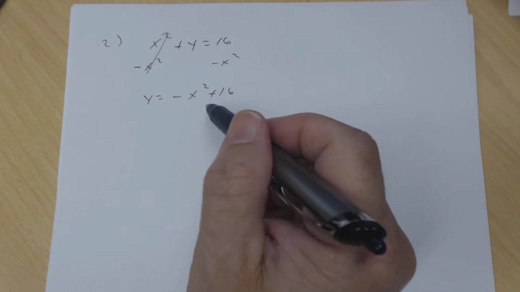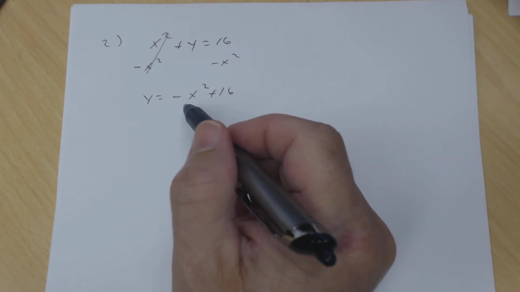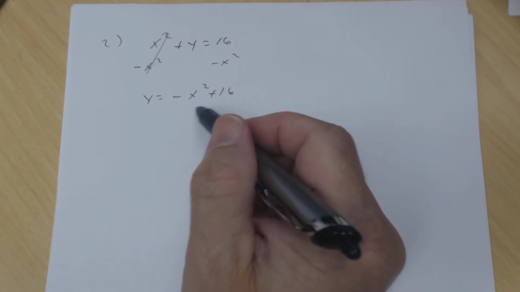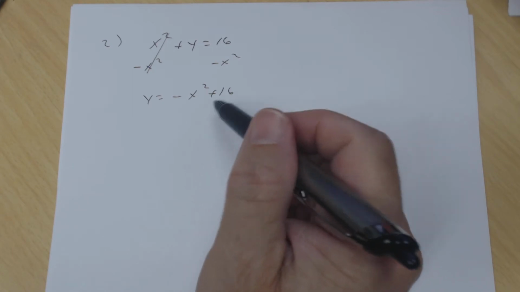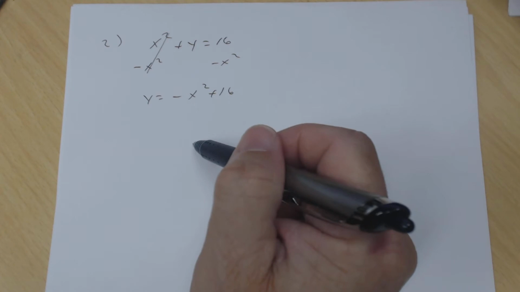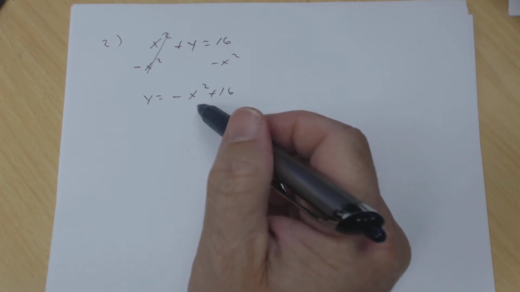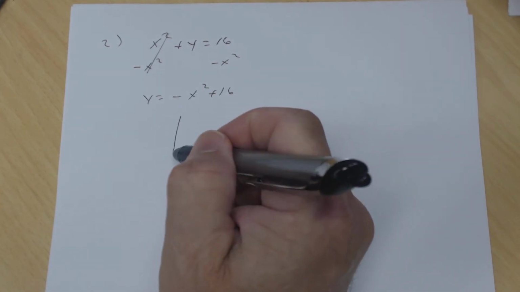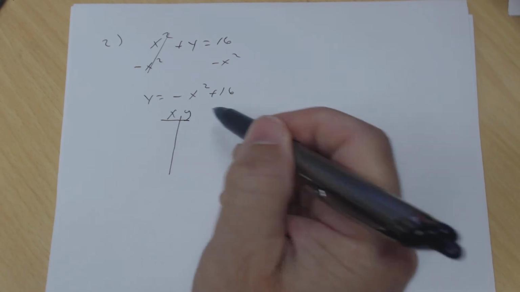But you did graph some of these last year, some easier kinds. This is quadratic, so the graph would be a parabola. And since this is negative, it'll be going down. But you didn't have to know all this. You can just plot some points, and that would be what you might want to do.